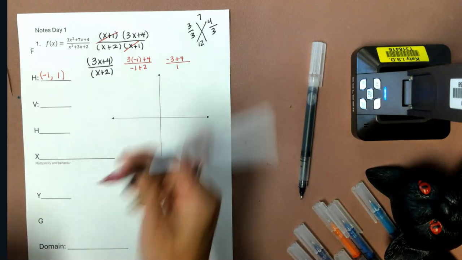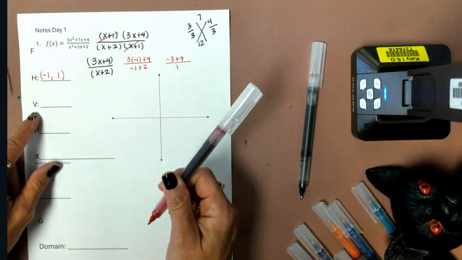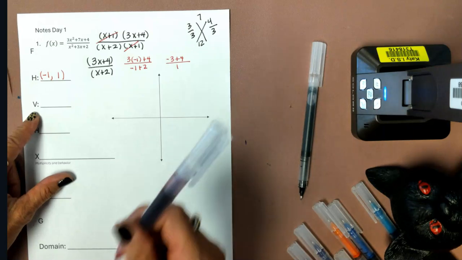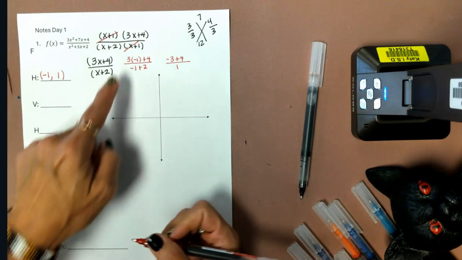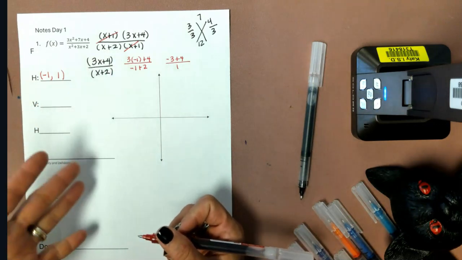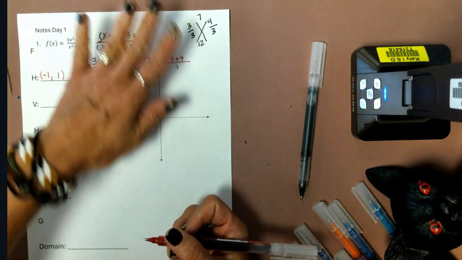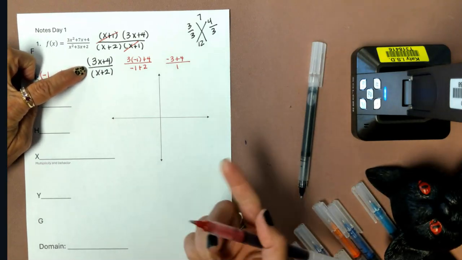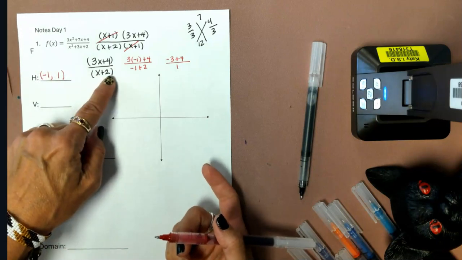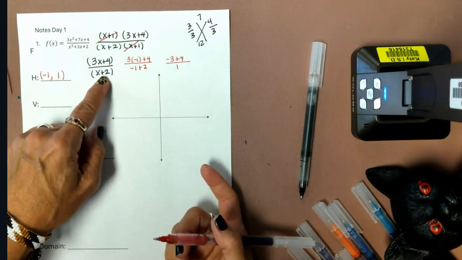Okay, moving on, I'm going to go ahead and keep my red pen because the next step is going to be a vertical asymptote. Vertical asymptotes always come from the bottom. It is your restriction. So if I try to solve this for the value of x right now, I would state that x could not equal negative 2.